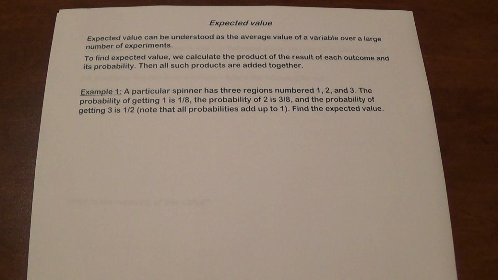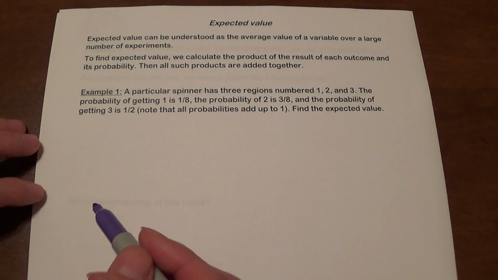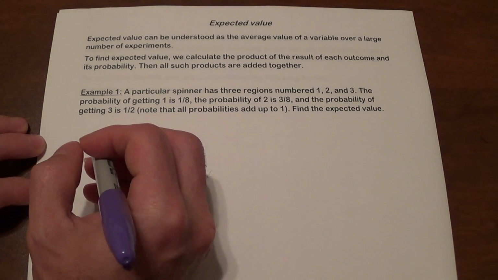So a particular spinner has three regions, numbered 1, 2, and 3. The probability of getting 1 is 1/8, the probability of getting 2 is 3/8, and the probability of getting 3 is 1/2. Note that all the probabilities add up to 1. We want to find the expected value. So here's how we're going to do it.